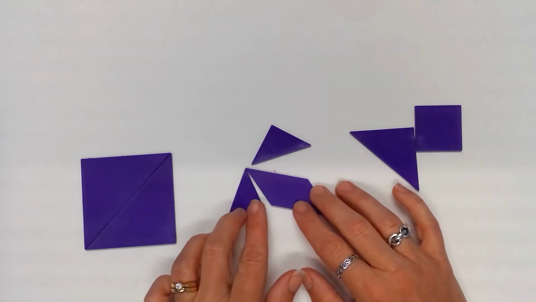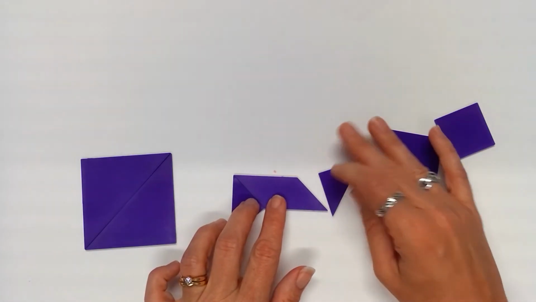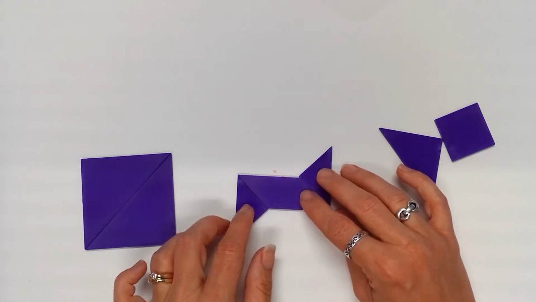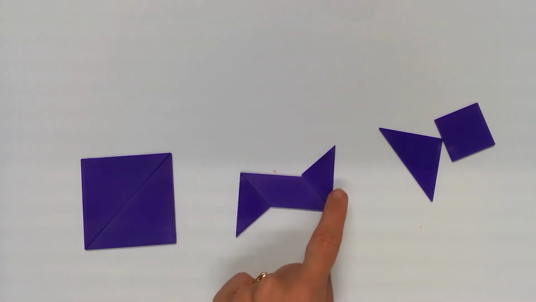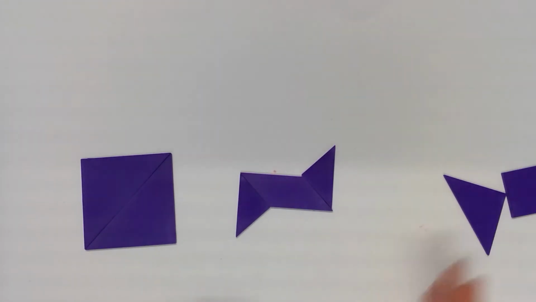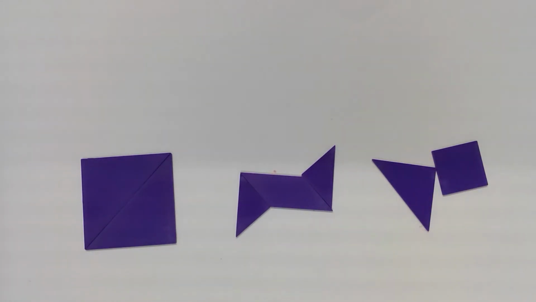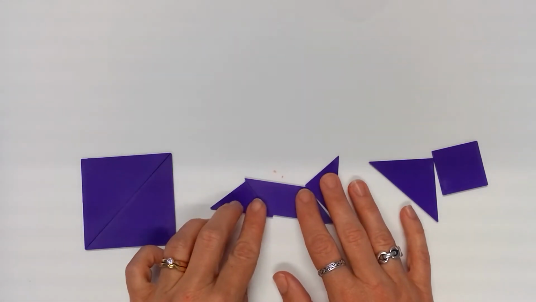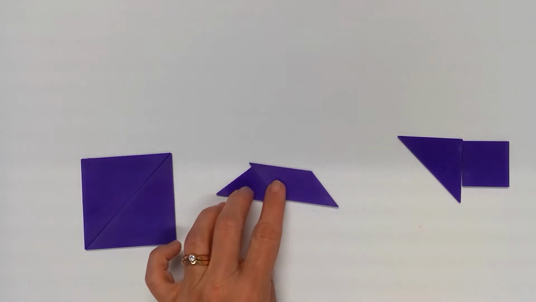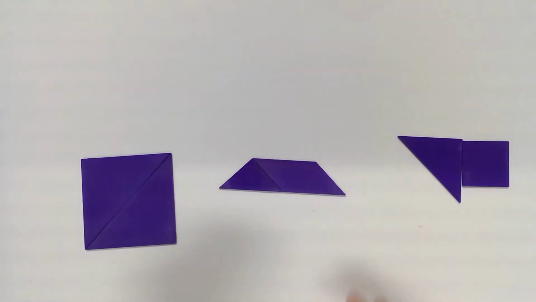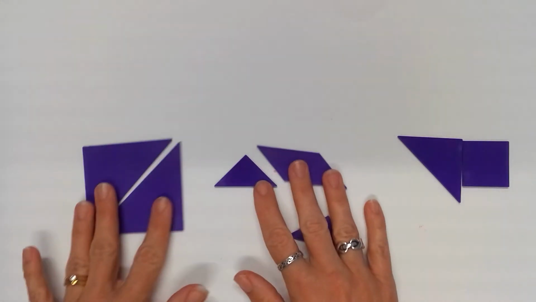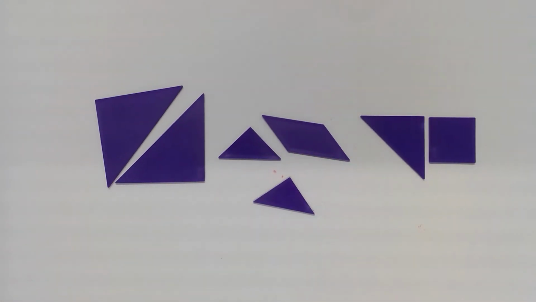So we could continue with having them create a figure. So 1, 2, 3, 4, 5, 6. We could say create a 6-sided figure using pieces of the tangram, and they could create something like this. It doesn't have to be a specific shape. They could create another 4-sided figure using 2 pieces. We can give them parameters that they have to stay within, but they're going to compose, or put together, smaller pieces to create larger pieces.